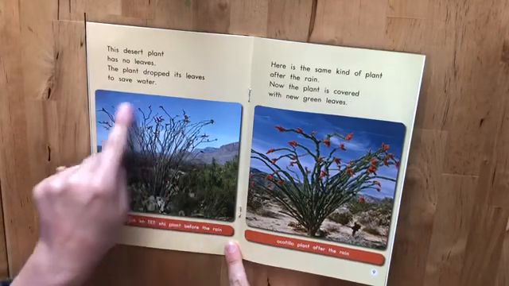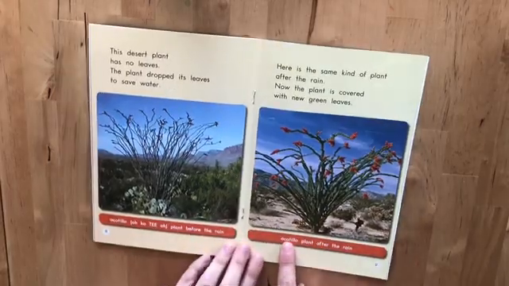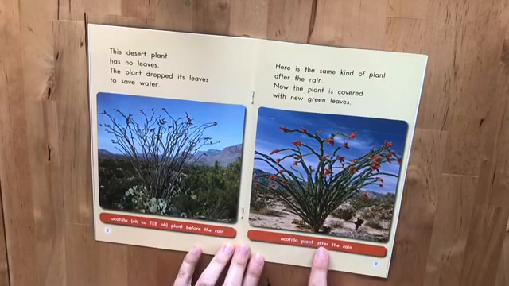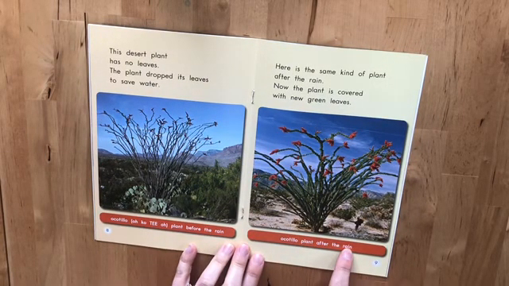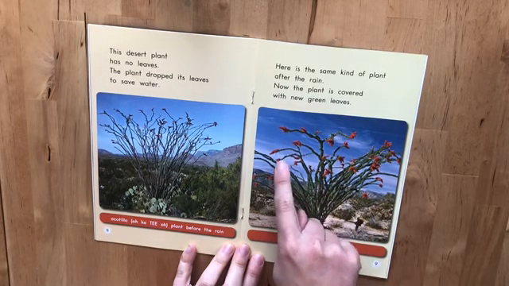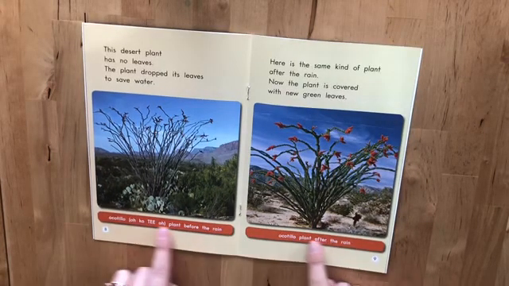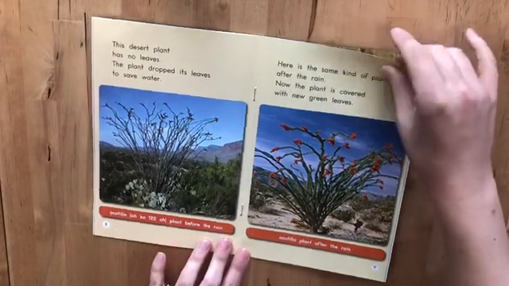So I notice it looks much different here than here. And this is the Ocotillo plant after the rain. And look how bright green it is, and the tips are bright orange or bright red. And these captions help us understand.